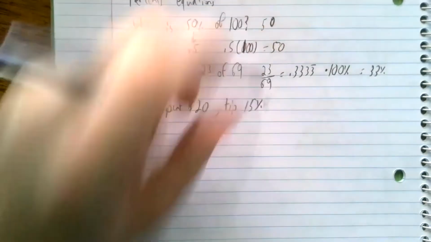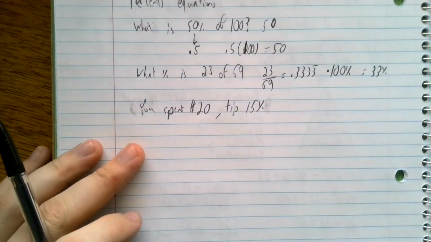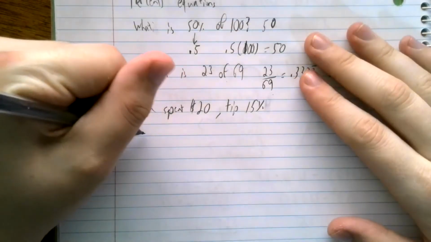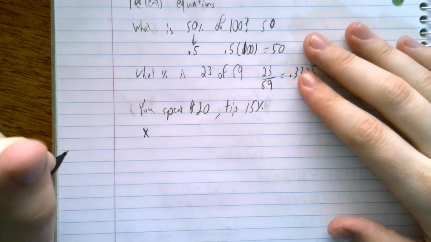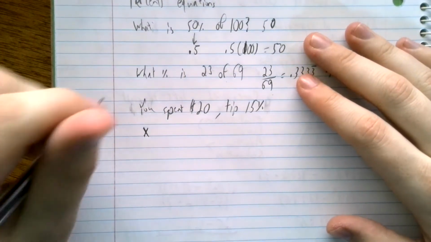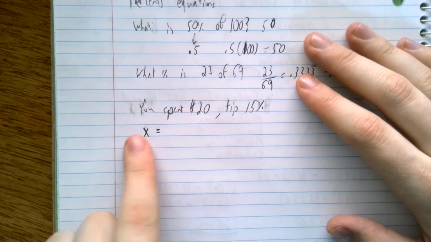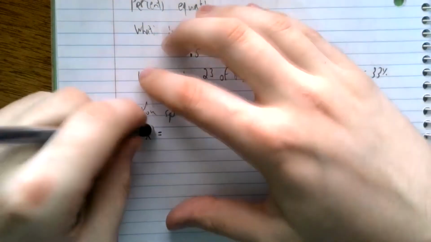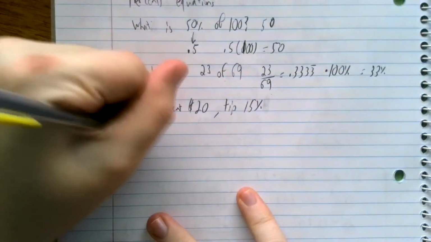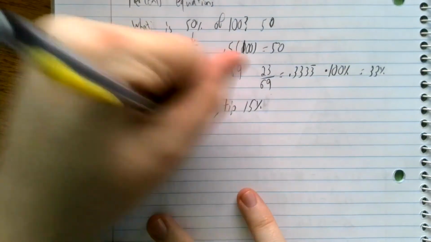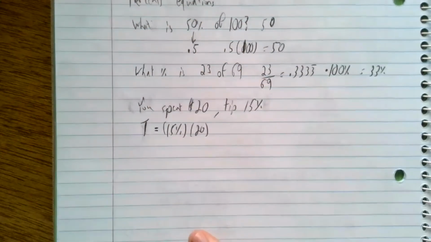So how would I find out how much 15% is? Well, my tip, I'll write that as T for tip, should be equal to 15% of $20.